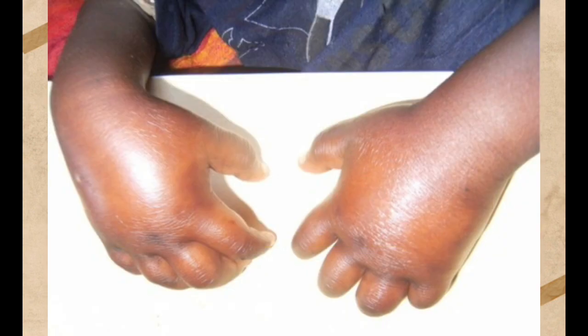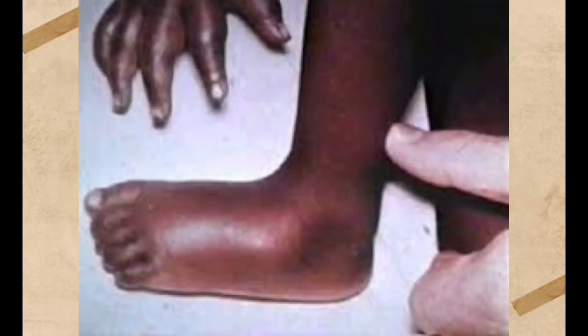We also have swelling of hands and feet. The swelling is caused by sickle-shaped red blood cells blocking blood circulation in the hands and feet.